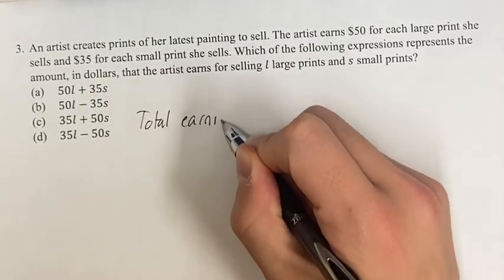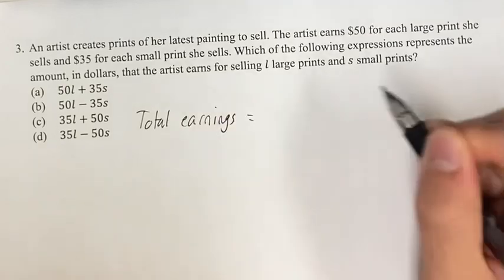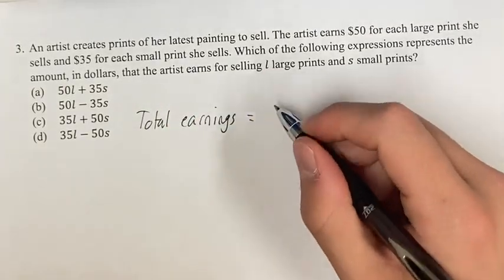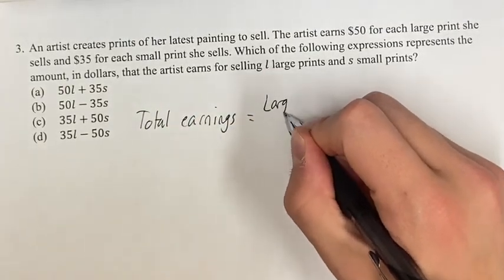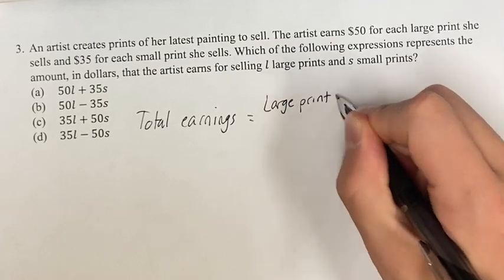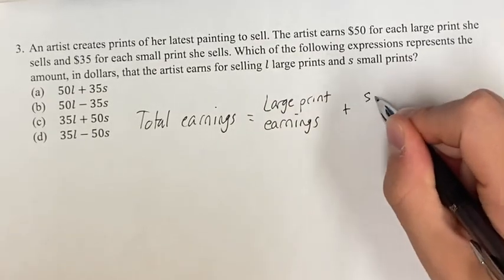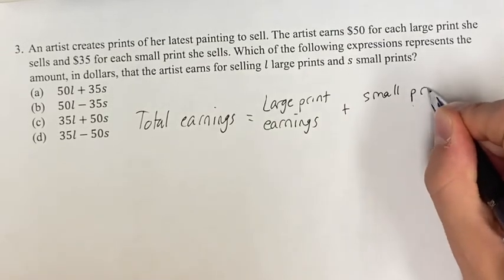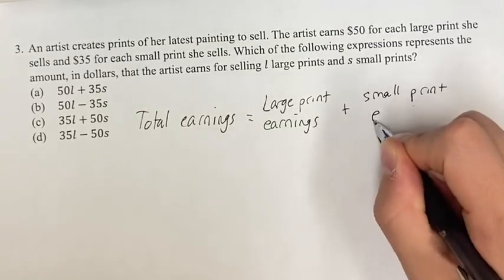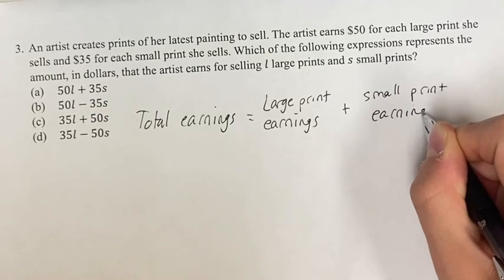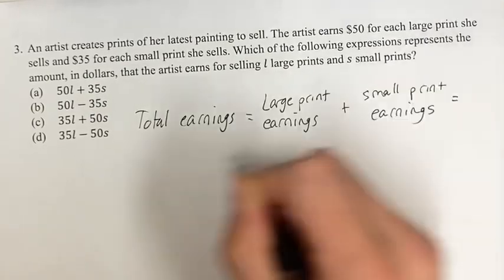and now we have to break that up and turn it into our variables. So our total earnings are going to be from large print earnings plus small print earnings, right? All the money she's earning is coming from one of these two. So when you add them together, it's going to give us the total.